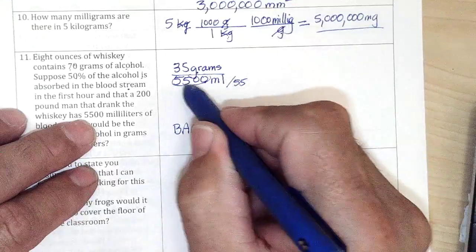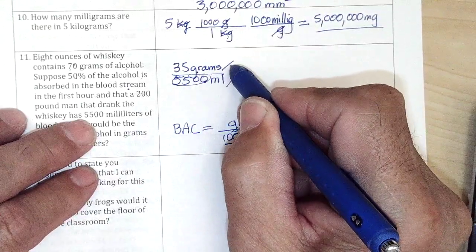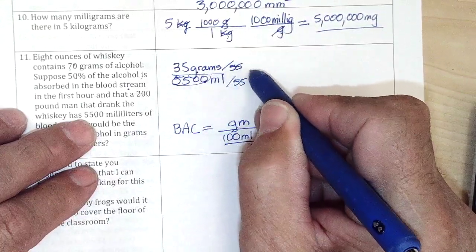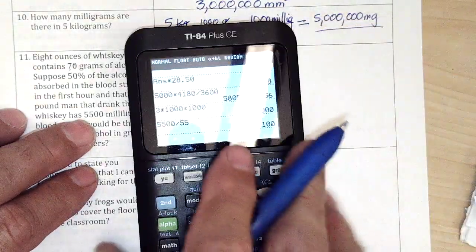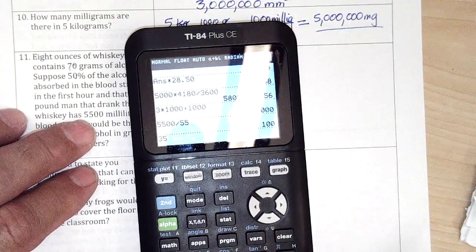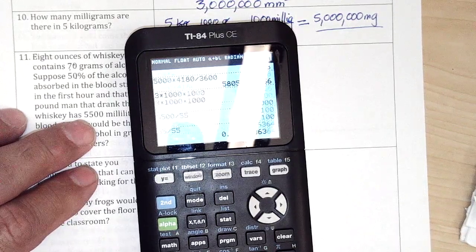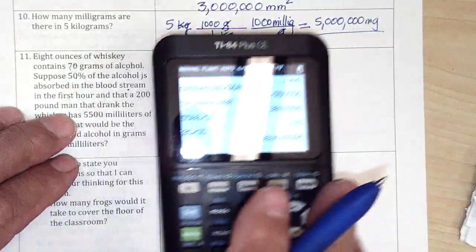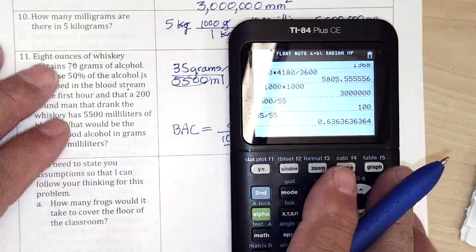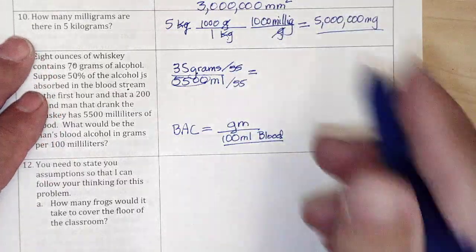So we need to divide this by 55 to get the blood alcohol content. So we have 35 divided by 55, and we get a blood alcohol content, can you see it there, of 0.63.